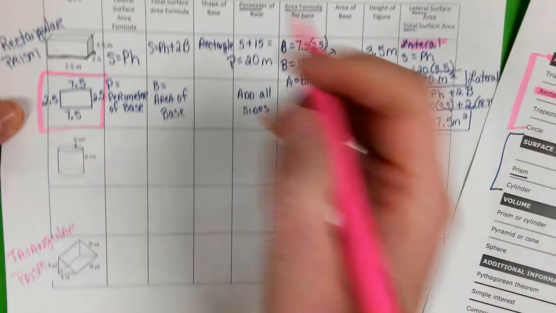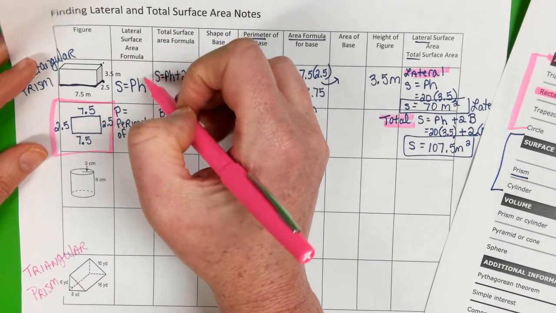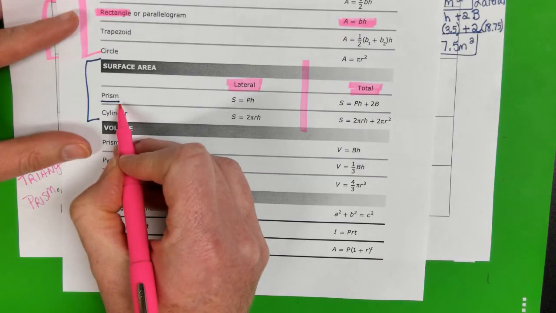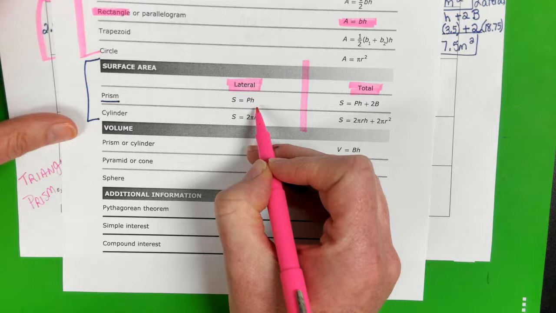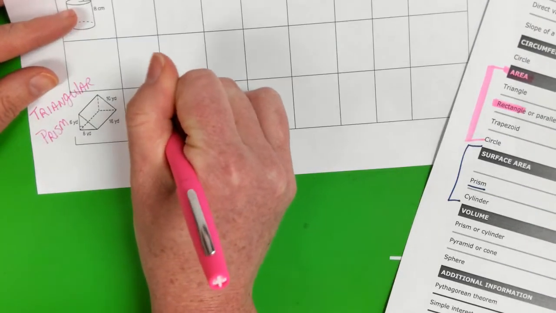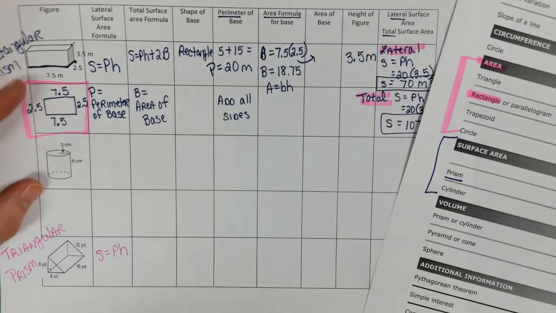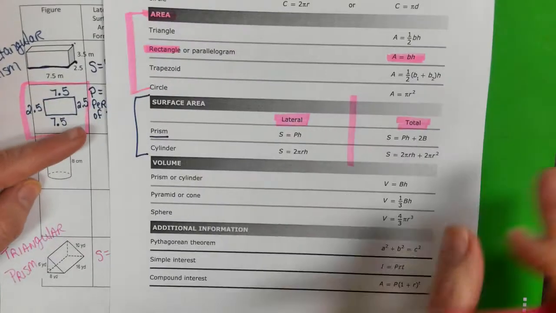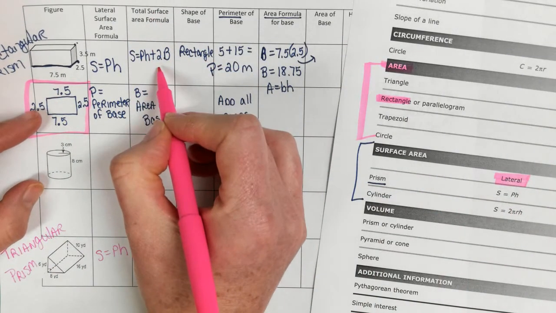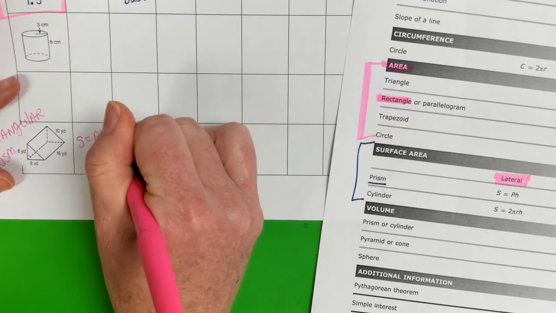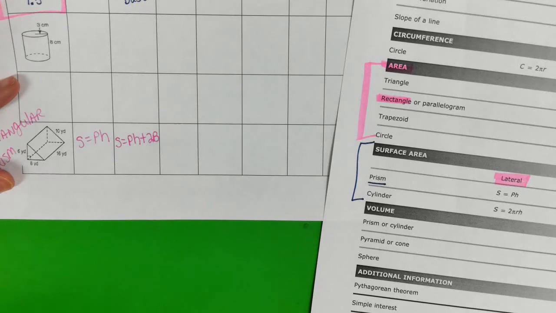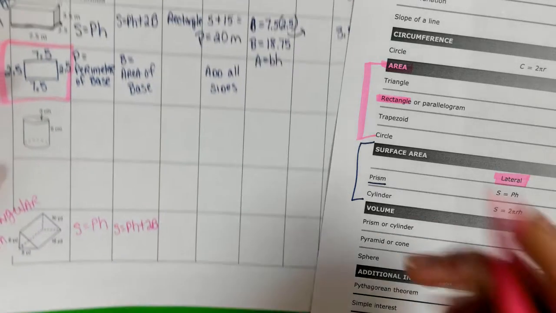Now the first thing in our column, it says lateral surface area formula. So if we look at our formula chart, we're still talking about a prism. So lateral surface area is still S equals pH. Okay, the total surface area formula is still a prism, and so it's still the same as a rectangular prism. So it's S equals pH plus 2B. It's really important that we find these formulas and we write them down.